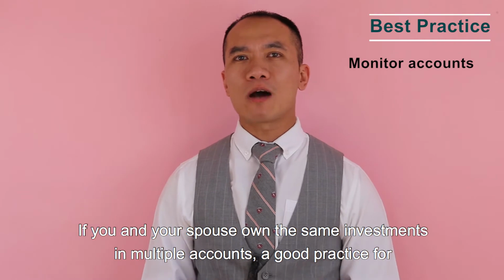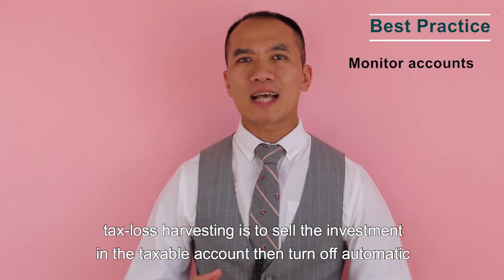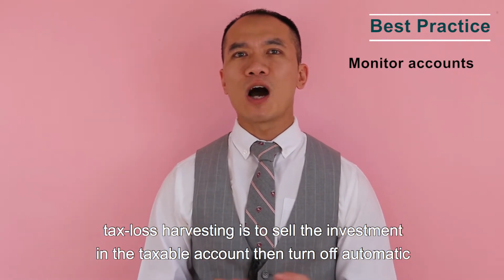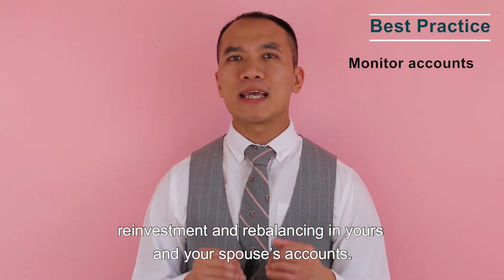Best practice: if you and your spouse own the same investment in multiple accounts, a good practice for tax loss harvesting is to sell the investment in the taxable account, then turn off automatic reinvestment and rebalancing in yours and your spouse's accounts.